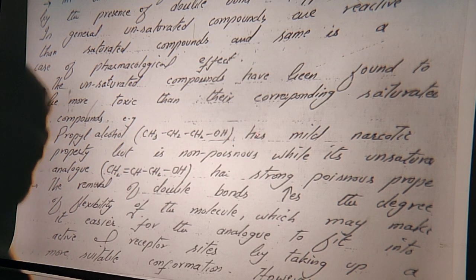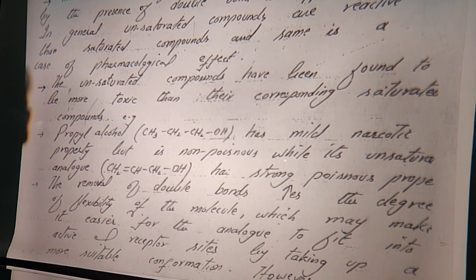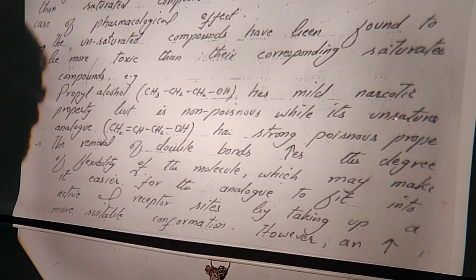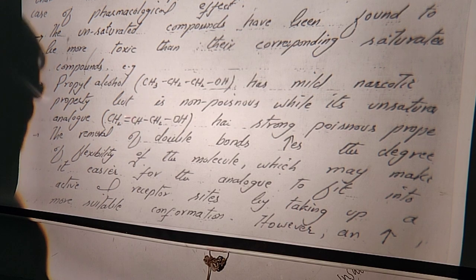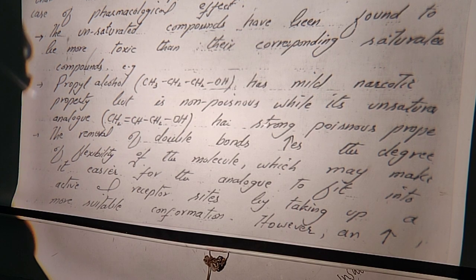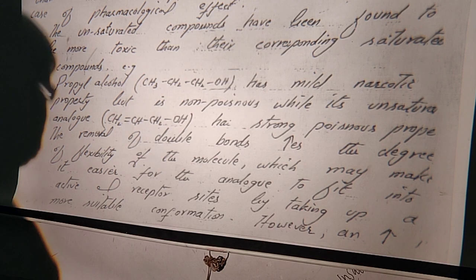Propyl alcohol has mild narcotic property but is non-poisonous, while its unsaturated analog, here is the double bond, is more reactive but more poisonous. The removal of a double bond increases the degree of flexibility of the molecule. This is the double bond.